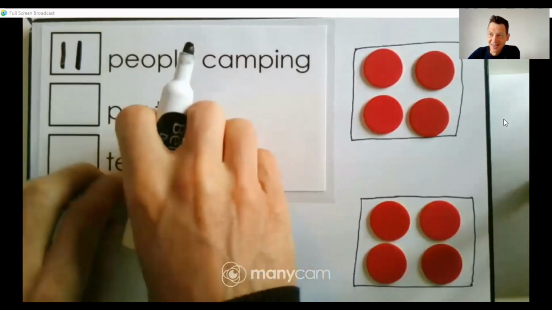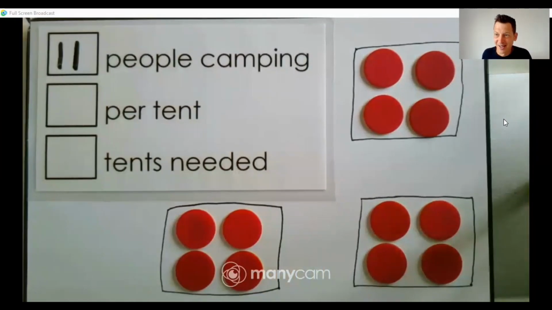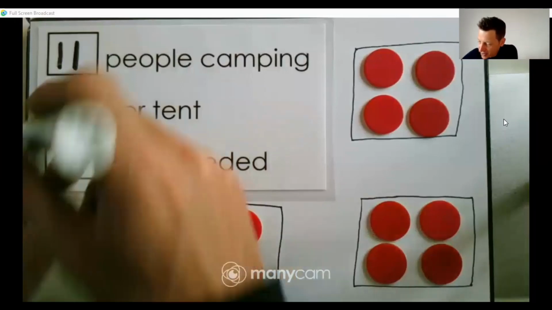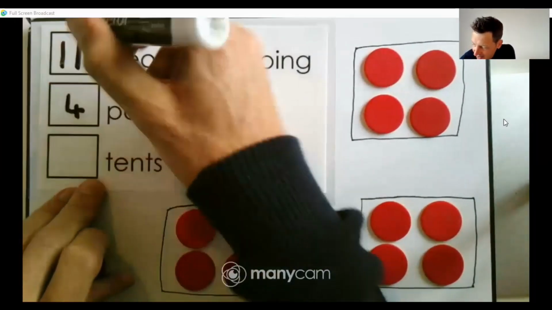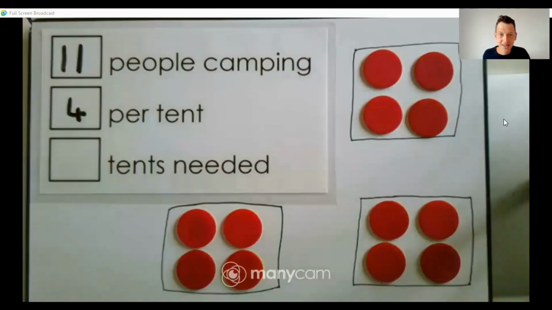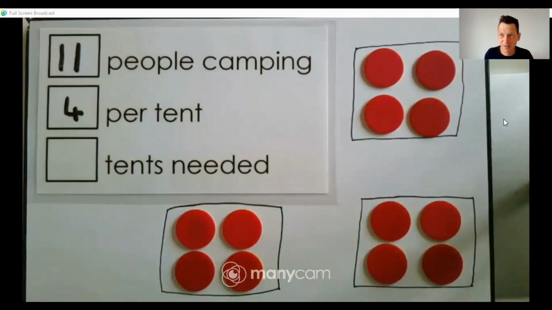What now? And I remember a child saying, well, 11 people camping. This was before the COVID pandemic. 1 per tent, 11 tents needed, and we have a socially distanced camping trip. But let's say, okay, there's 11 people camping, but there's still 4 per tent. How many tents would we need? Have a think. What's the same and what's different?